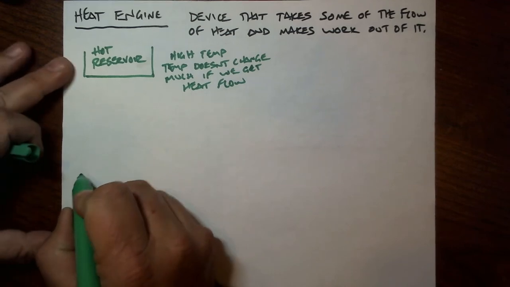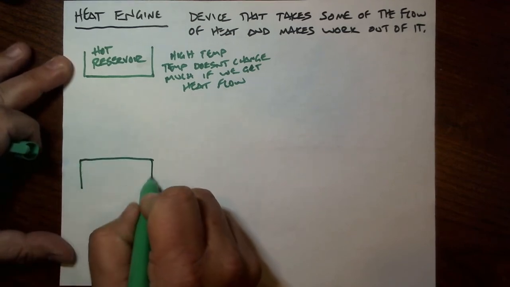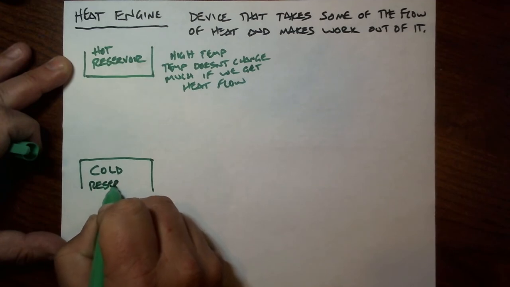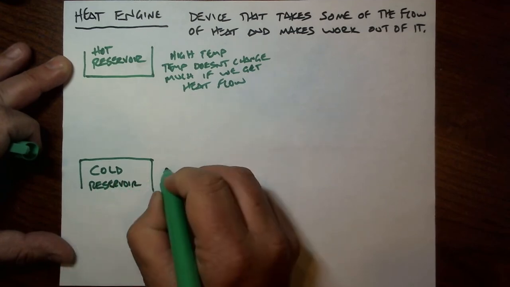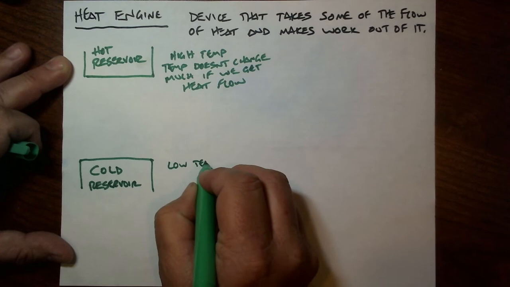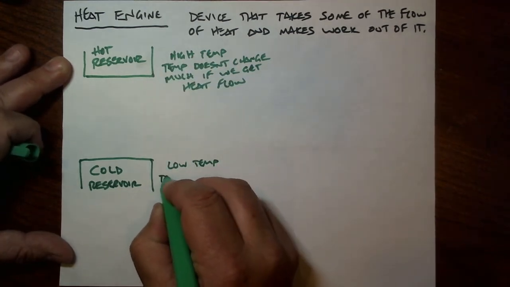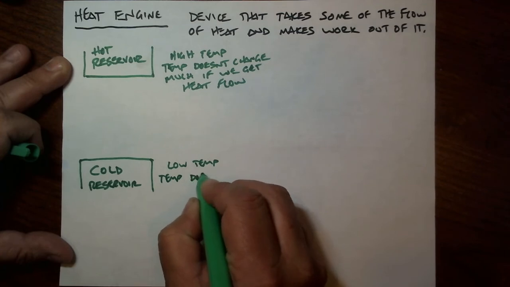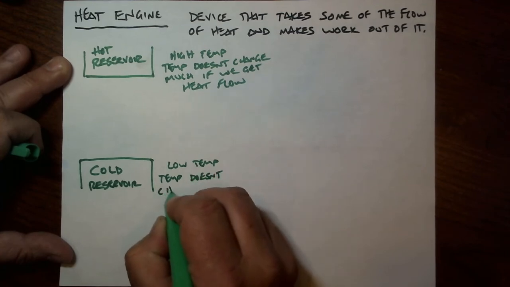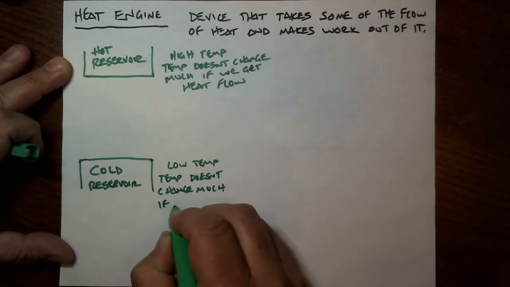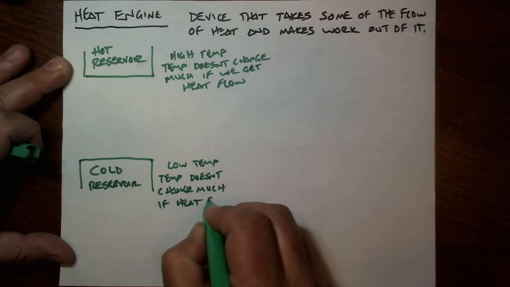The other thing you're going to need is a cold reservoir. And as you can imagine, the cold reservoir is at a low temperature, at least low relative to the high temperature hot reservoir, and the temperature doesn't change much if heat enters.